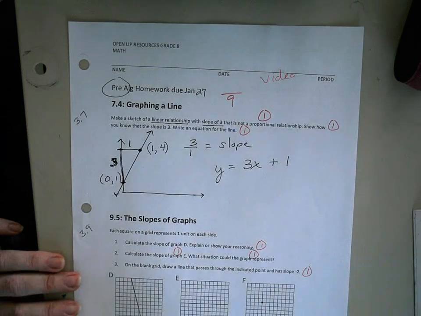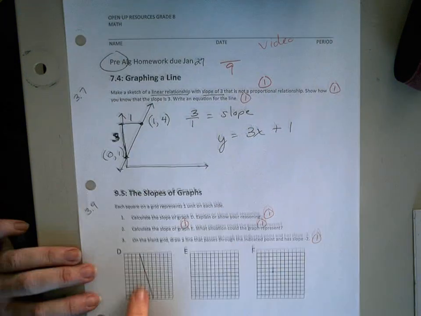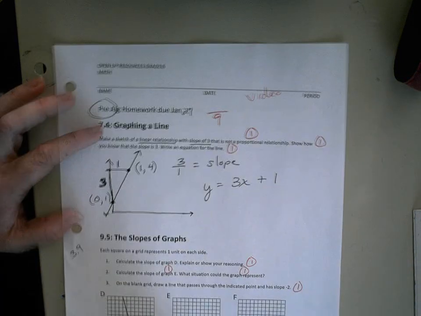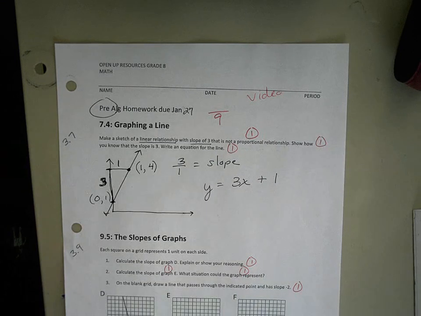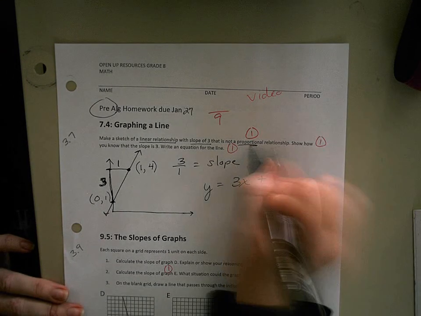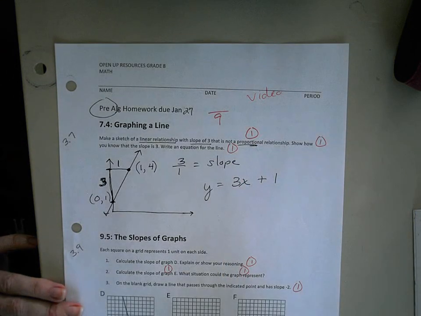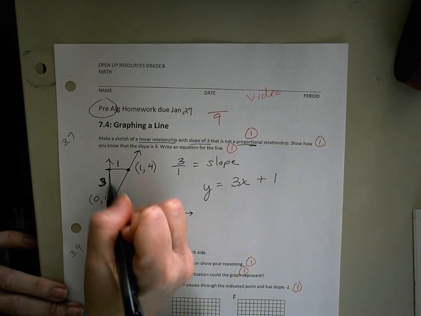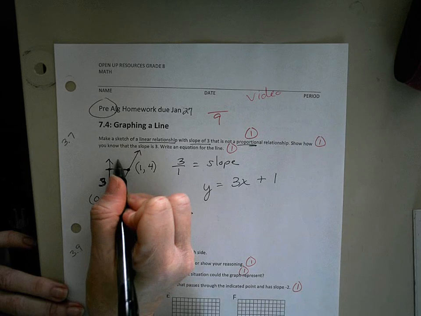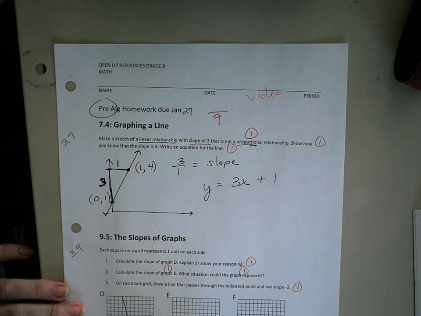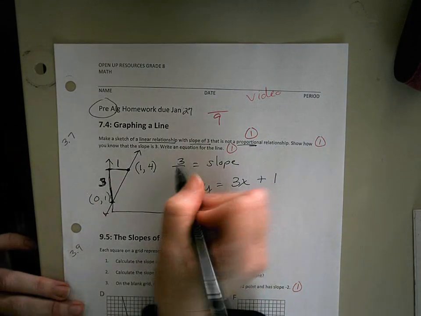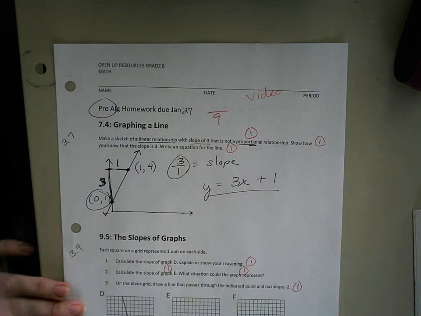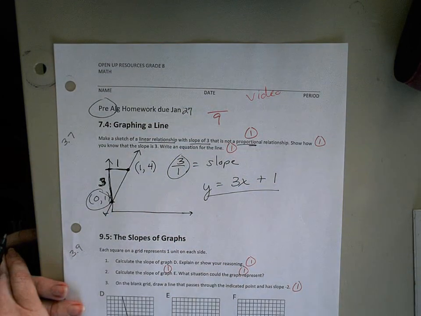Now, if you wanted to make a sketch that actually had some grids and more accurate points, you certainly could, but it said sketch. This is all that we need. I'm asking you to show me that you understand if it's not proportional, it doesn't start at the origin, that if it's a slope of 3, it means that your vertical distance divided by your horizontal distance has to be 3 over 1, and that once you have the slope and you have the y-intercept, you know how to put them together to write that equation.